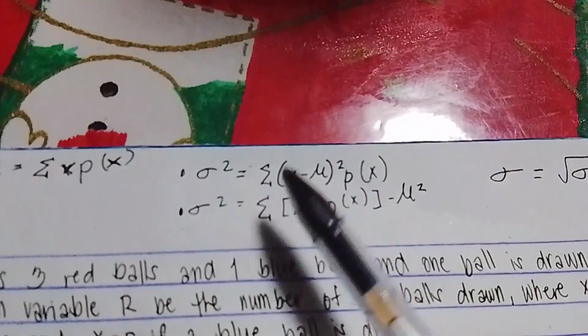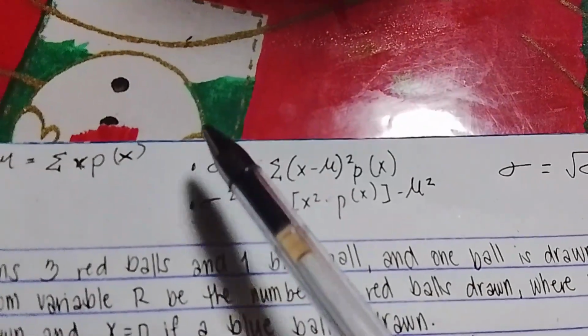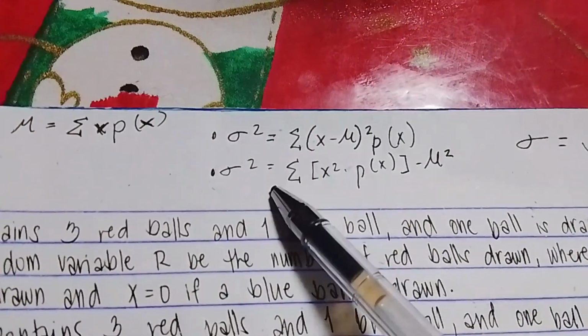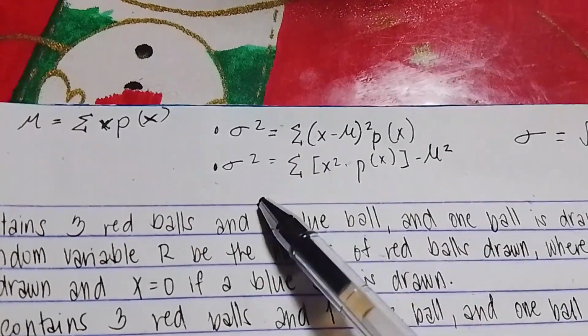Second is to look for the variance, which has two formulas. And both formulas will have the same outcome.